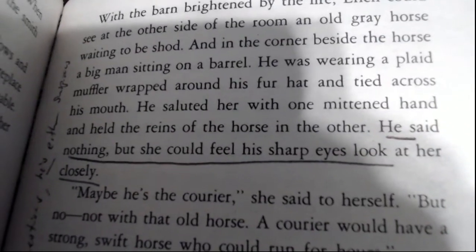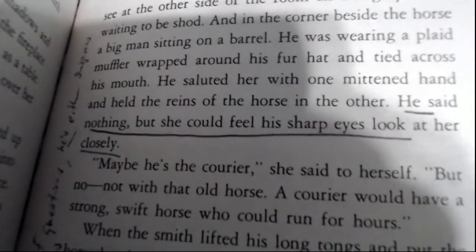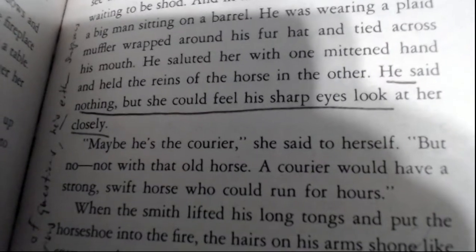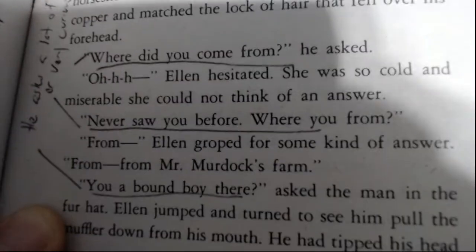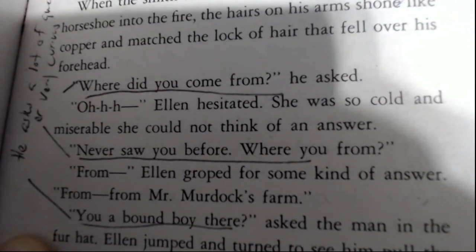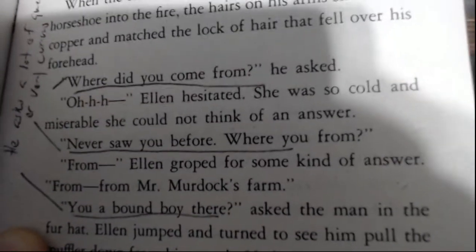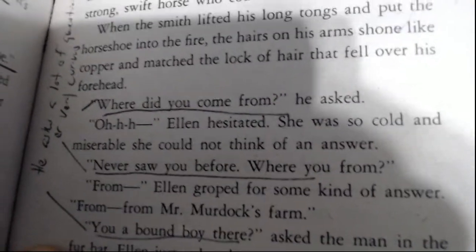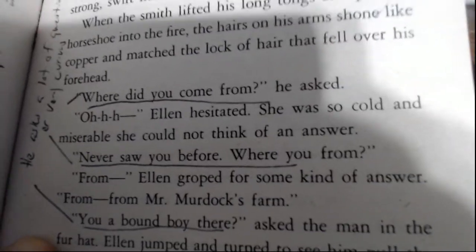I don't think we need to add all that, except for that he's very, very tall. But we get a description of his personality a bit here when it says, "He said nothing, but she could feel his sharp eyes look at her closely." And then down here, you can see what he's saying. He says, "Where did you come from? Never saw you before. Where are you from? You a bound boy there?" So repeatedly, the tall man is asking Ellen questions. So either he's a very curious person and just wants to know more about her, or he's a very suspicious person and is worried about what she's doing there. And so as we're reading this, we're not exactly sure which one it is, but we can tell that he asks a bunch of questions.